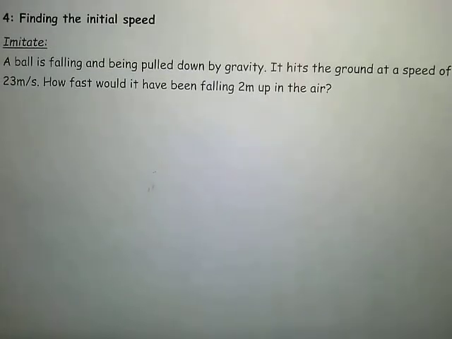Okay then, so now we're looking at finding the initial velocity. I've written initial speed at the top for some reason, but that's wrong. So it's finding the initial velocity. That's the starting speed, the speed that you started at before something starts accelerating.